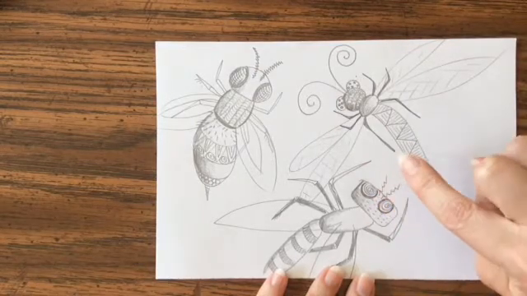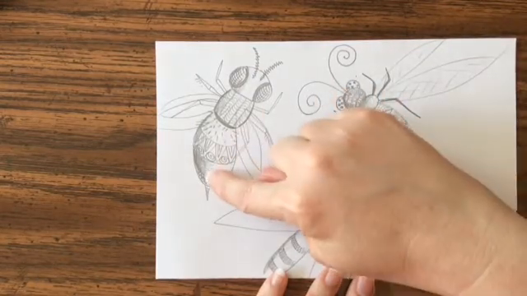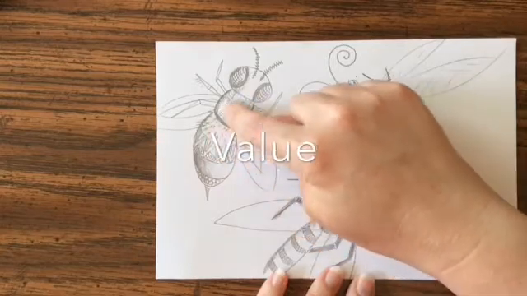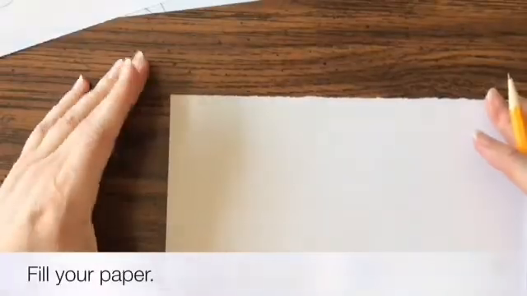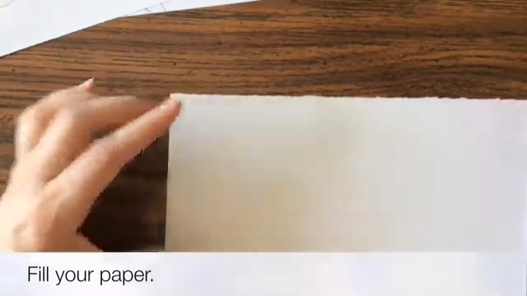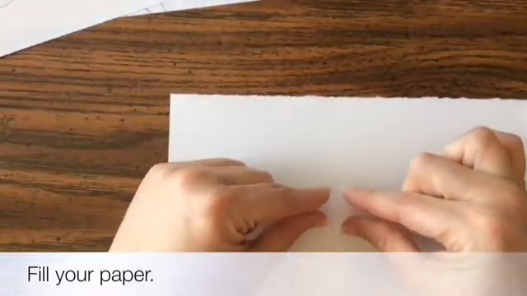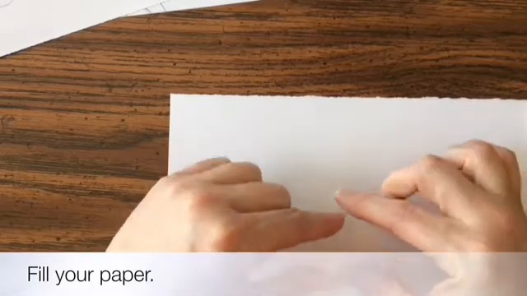And one other thing that I did on this picture was I added some value. Value is the darkness or lightness of a color. Look at the size of your paper and also try to fill it up. What you don't want to end up with is a little tiny picture of something just in the middle and then a bunch of empty space around it.